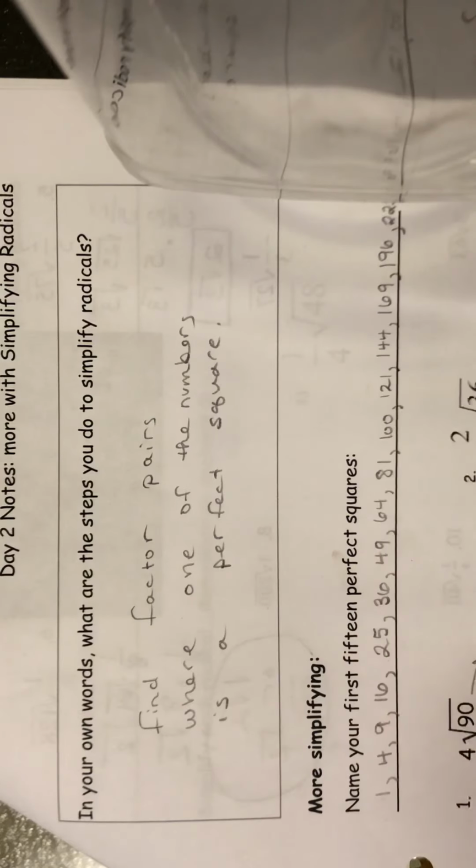So today, for day 2, we're going to do some more practice simplifying radicals. In your own words, what are some of the steps that you do to simplify a radical? Some of us will find factor pairs, kind of like doing the factor tree, and then hopefully discover that one of the numbers we find is a perfect square. So remember, it really helps if you list your perfect squares out.